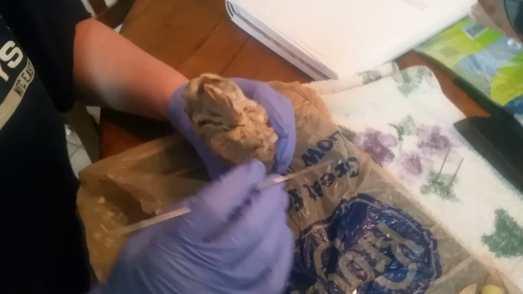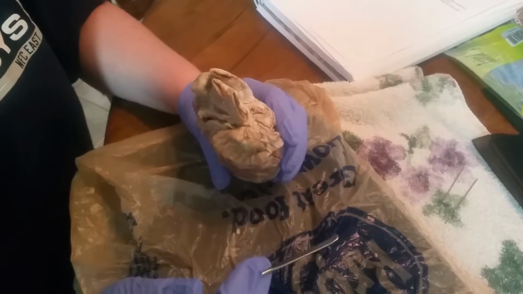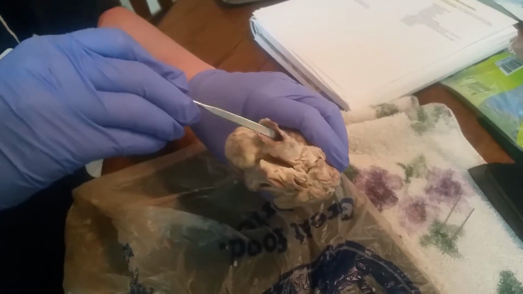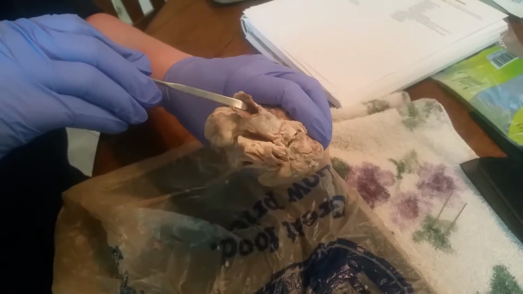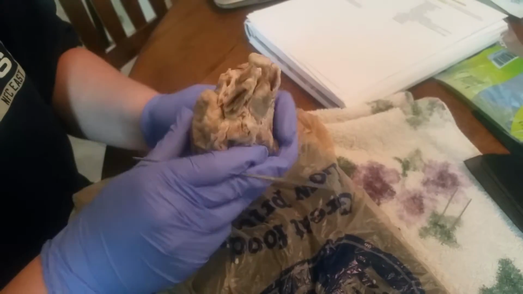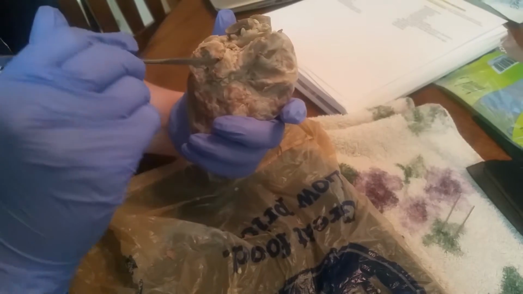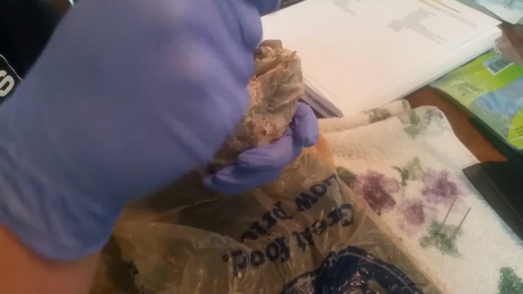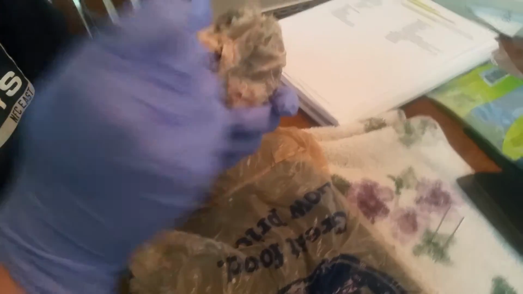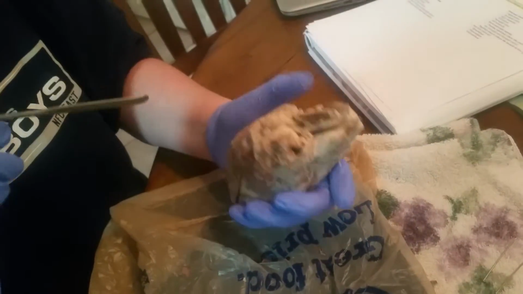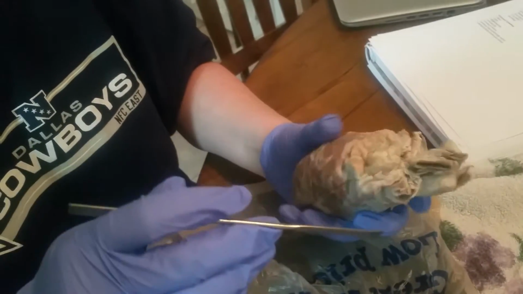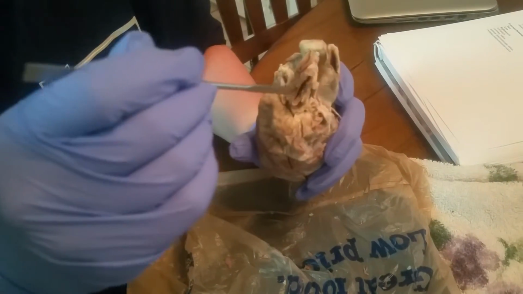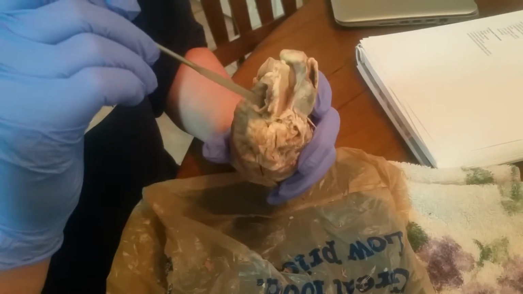All right, so to start off, we have our superior vena cava, and it's going to be this area right here, this opening. That's for the superior vena cava. For the inferior vena cava, you go right down here, and it's going to be this opening right here, where you can see my probe is going into. Then, next one we have is our pulmonary trunk.